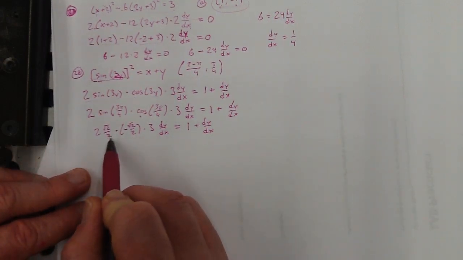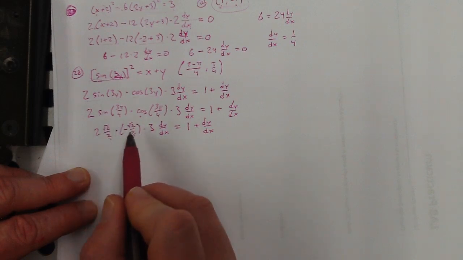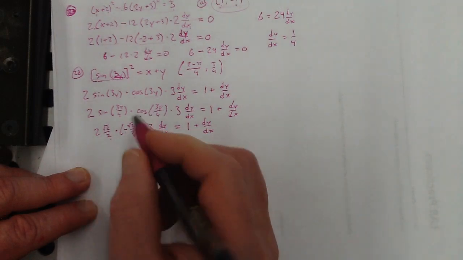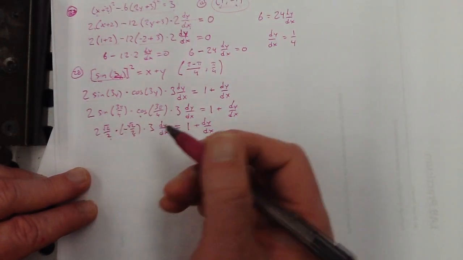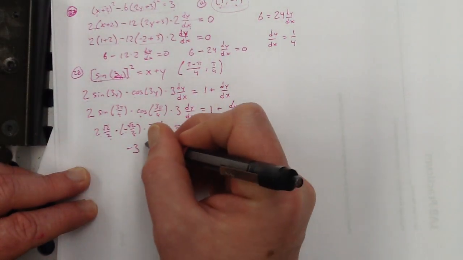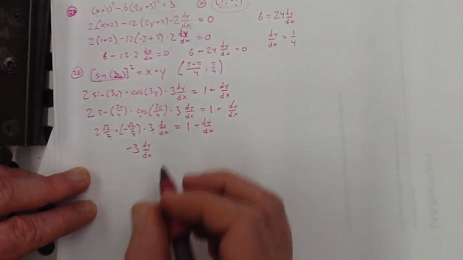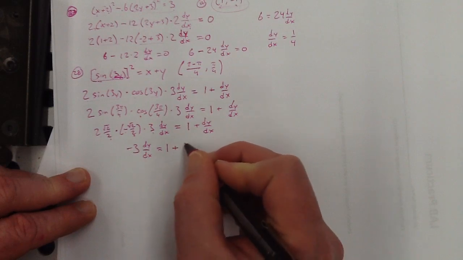The square root of 2 over 2 times the square root of 2 over 2 is 2 over 4, or 1/2. That's a negative sign. That's a 2. So if you multiply 2 times negative 1/2, you get negative 1 times the 3. You can plot that out and do that math in a little bit more detail if that makes you happy.